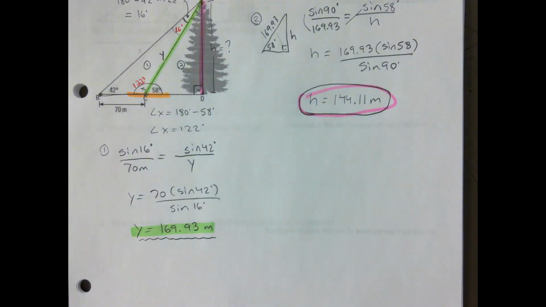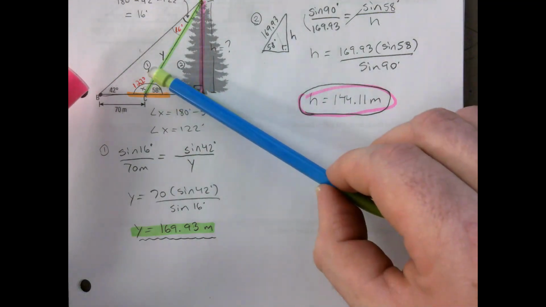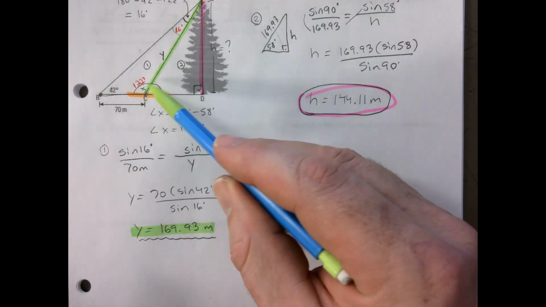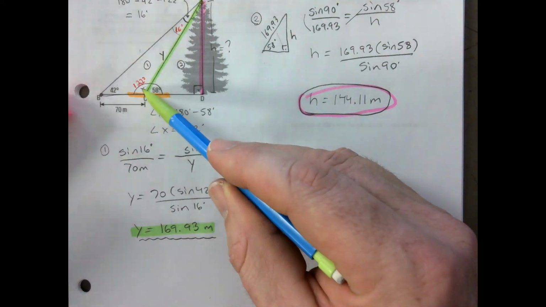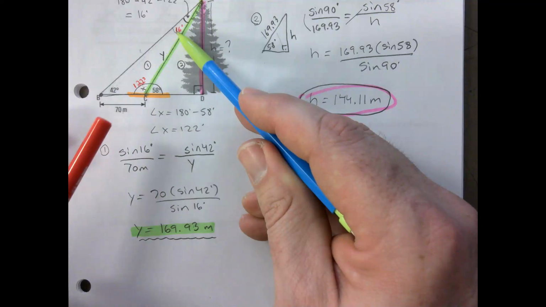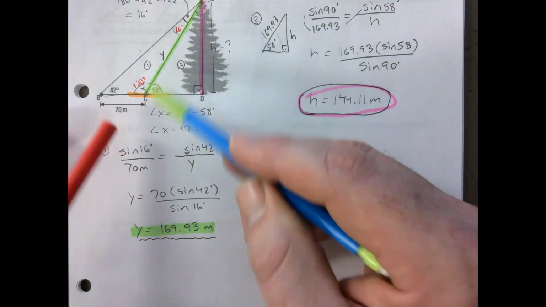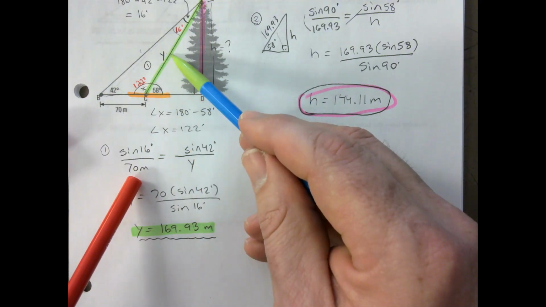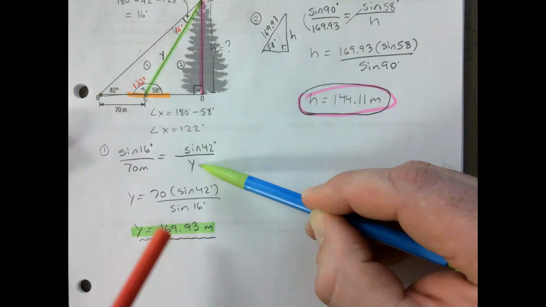So 2 steps. I focused in on the triangle that had the most info. I filled it in. I used the supplementary angle to get me started. Once I had 2 angles, I found the third. All of a sudden I had a pair. I started with that pair. I used 42 to figure out the side that is being shared.